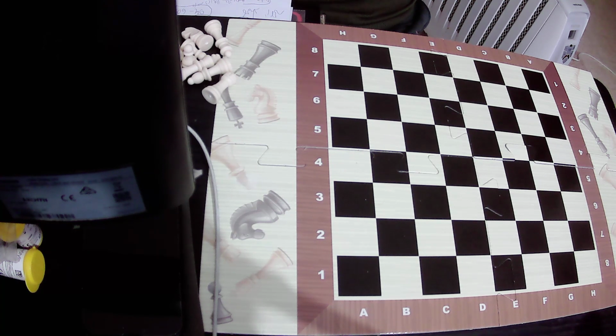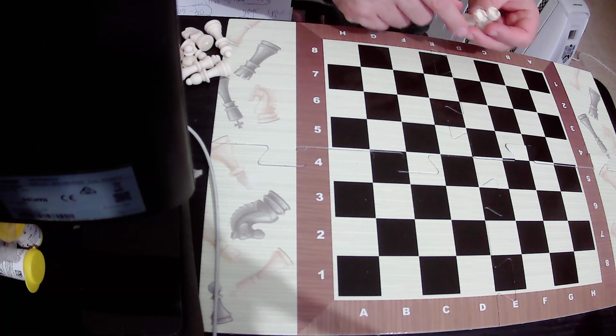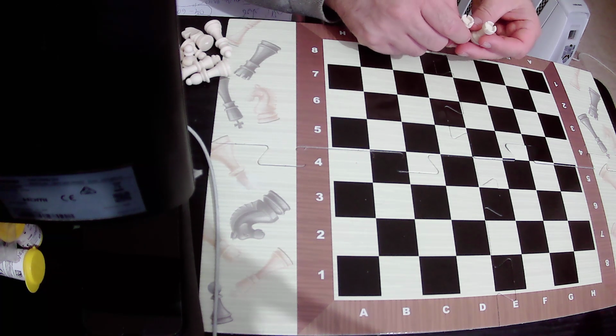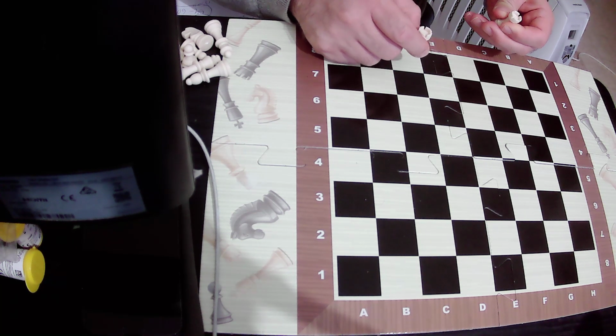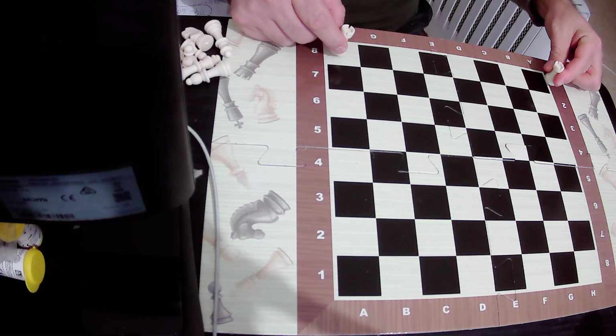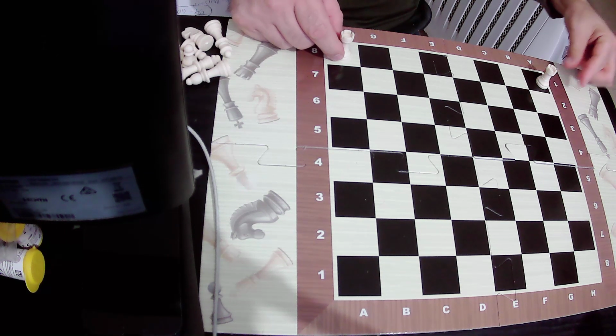Okay, 2 rooks on the outermost squares. So these are the rooks, and I will place them in the outermost squares. Yes, the 2 outermost squares in the first row.